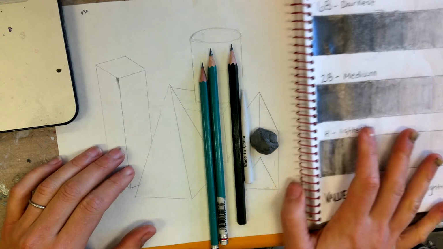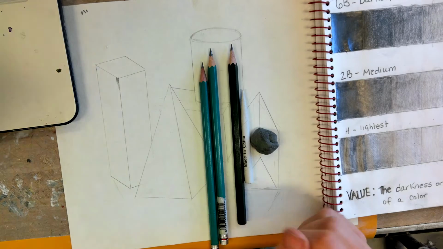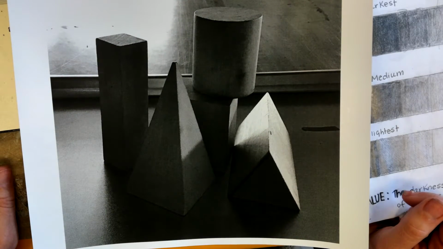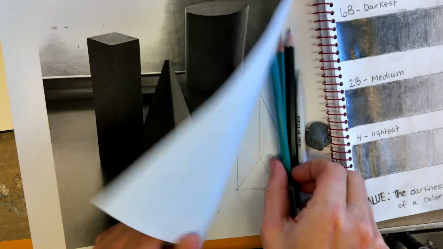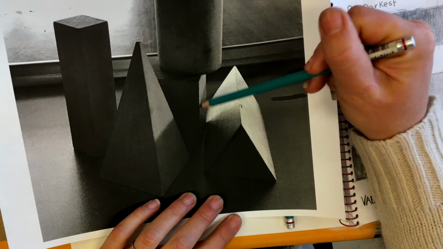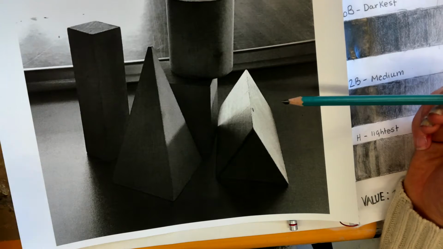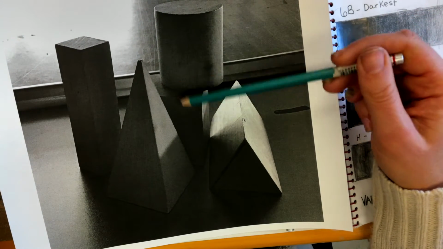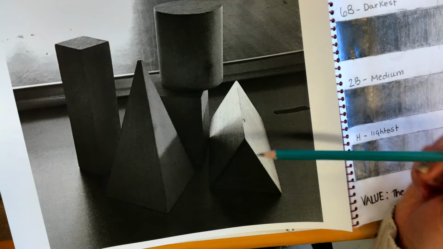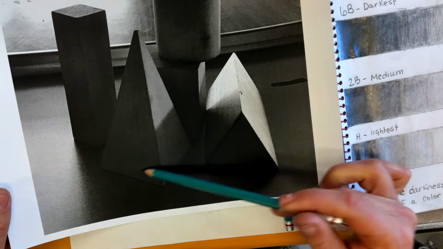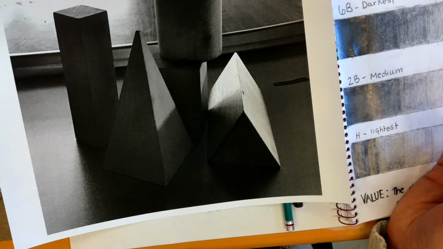To start shading, the first thing that we need to do is look at what we're shading and determine which areas are the lightest, which areas are the darkest, and which areas are in the middle. So in my particular drawing, I have a lot of light coming in here. This is my lightest area. My middle tones are like here and here. These are mid-tones, and then my dark areas are, of course, the areas that are the most black, which would be these areas and also the shadows that are being cast by my objects.